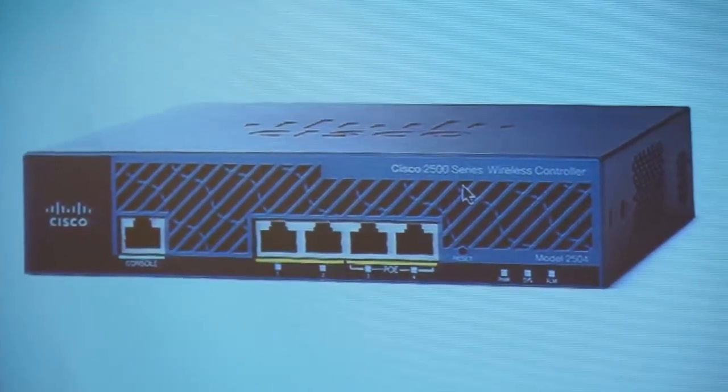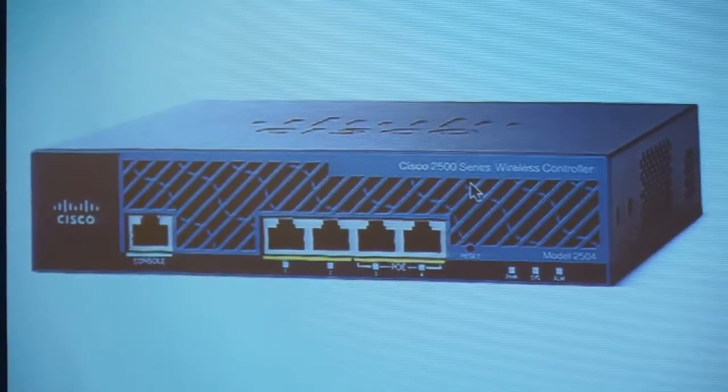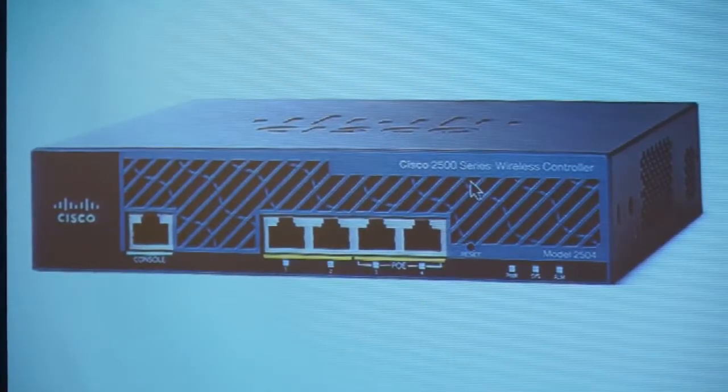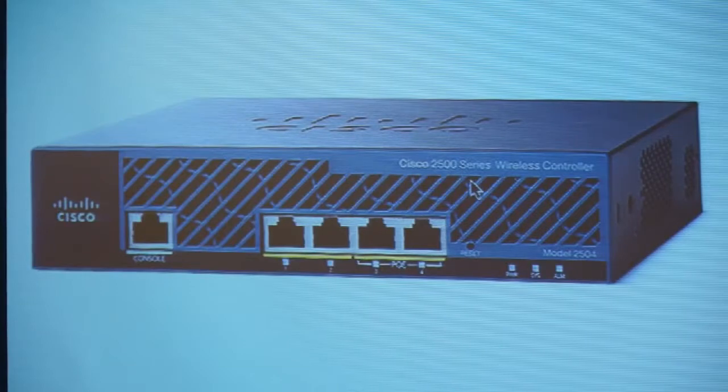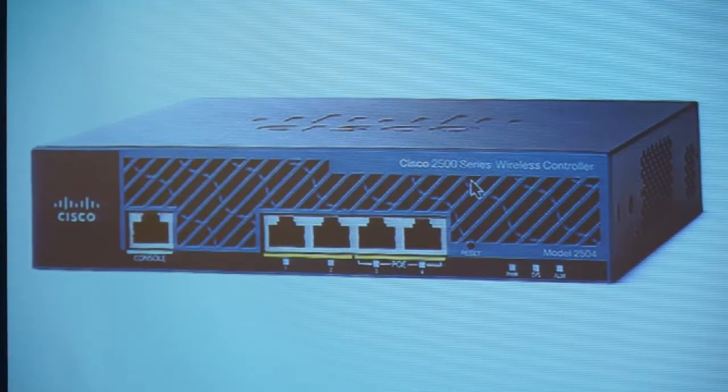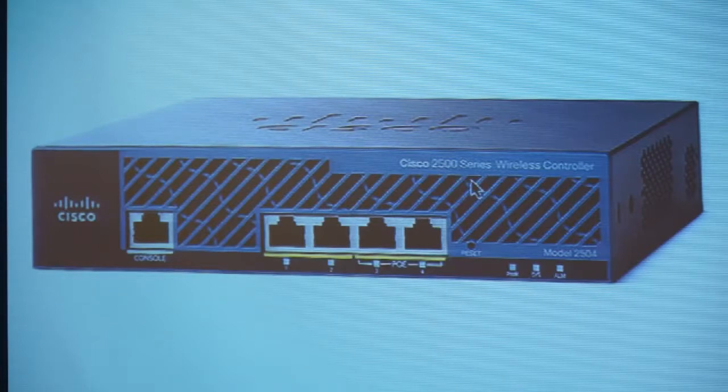You can buy it with 5 and then add licenses of 5 more, 10, 25, whatever you want to do, up to 50. It's the same software as the big guy, just a smaller version. I love these little boxes.